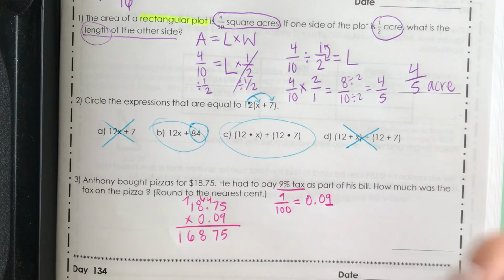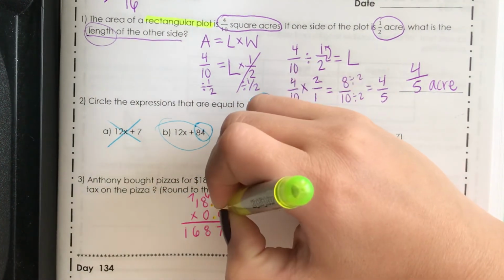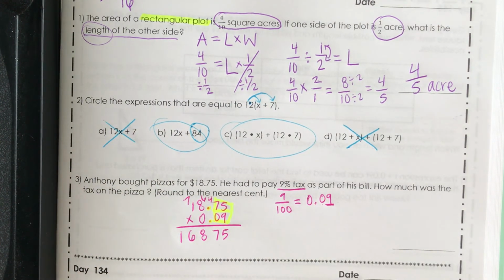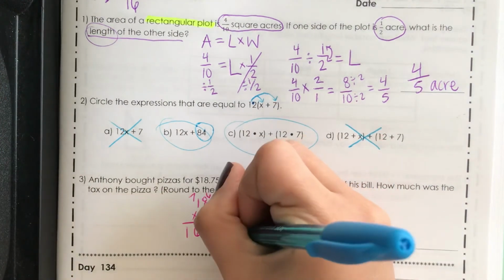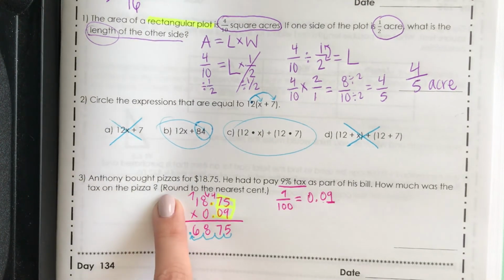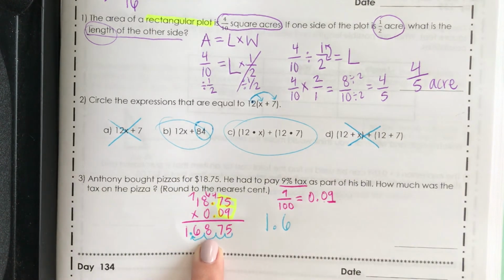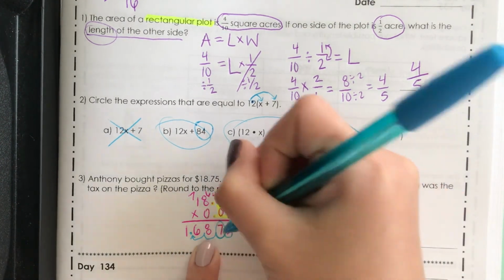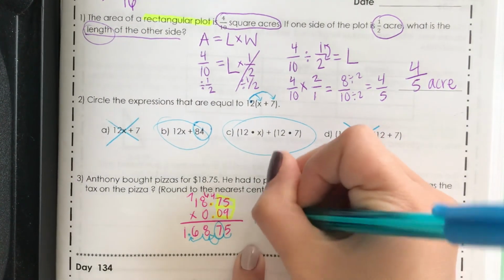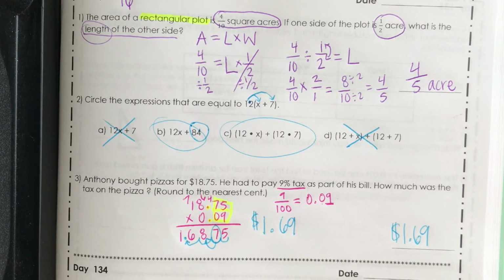But back to where we place the decimal now. We're going to look at how many numbers are to the right of the decimal in the original problem. So here's our 2 decimals. We've got 2 here and 2 here. So all together we have 4 digits to the right of the decimal in the original problem. So we're going to go like this: 1, 2, 3, 4, and we're going to place our decimal here. Now the last part of the question says round to the nearest cent. So we've got 1.6, and then we have to look here. This 7 is going to bump this 8 up to be a 9, right? So the tax is going to be $1.69.